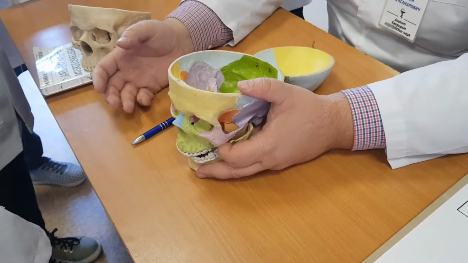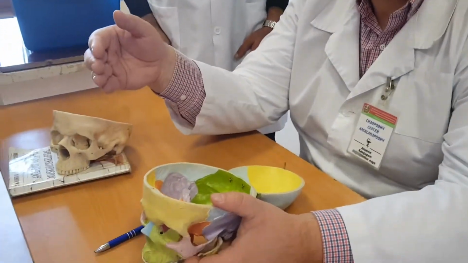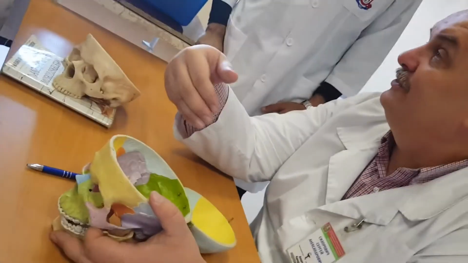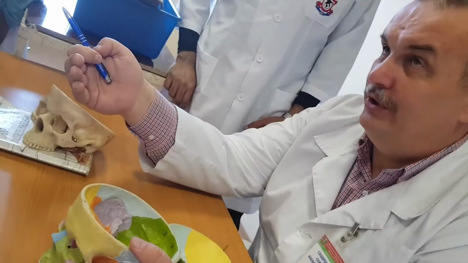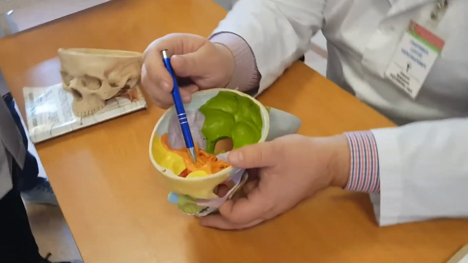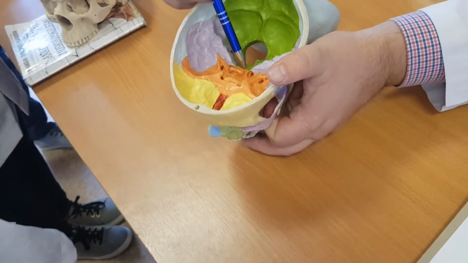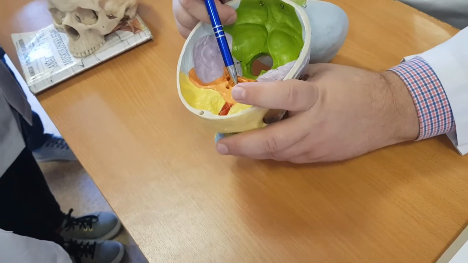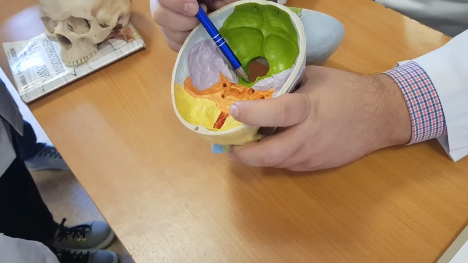Permanent synchondrosis, that is if cartilage is present in the whole human life. And temporary synchondrosis, that is a place where cartilage is replaced by bony tissue. For example, between sphenoid bone and occipital bone, here it is, we have cartilage. That is temporary synchondrosis, synchondrosis spheno-occipitalis.